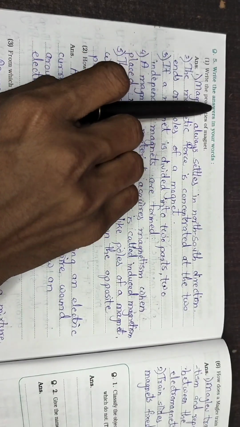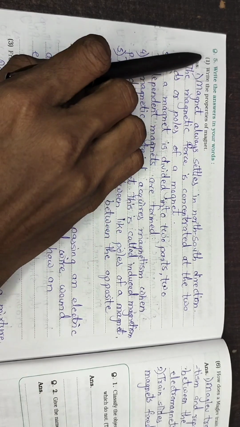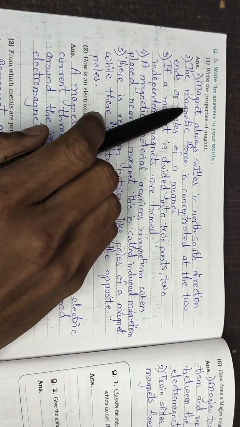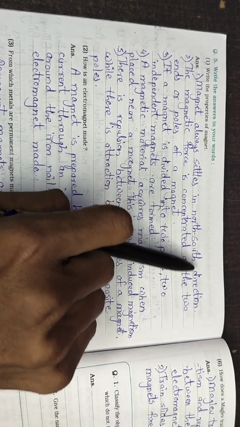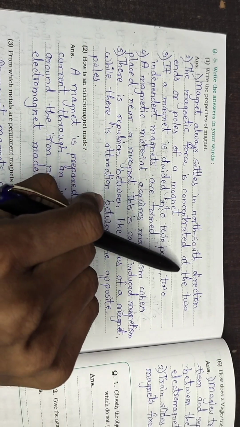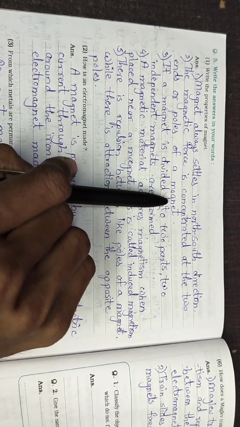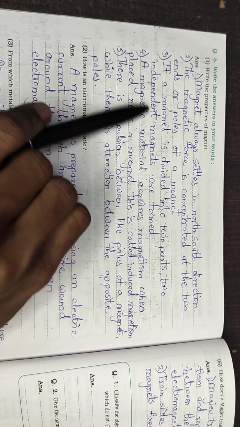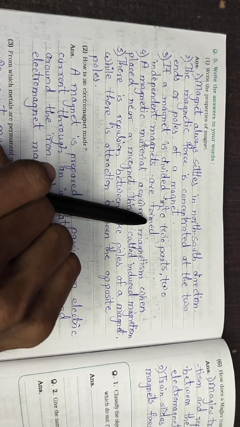Question number 5, write the answers in your own words. First, write the properties of a magnet. Answer, first, a magnet always settles in north-south direction. Second, the magnetic force is concentrated at the two ends or poles of a magnet. Third, if a magnet is divided into two parts, two independent magnets are formed.